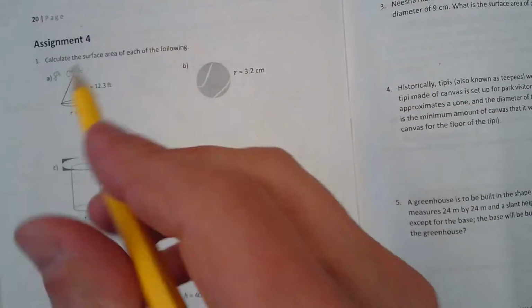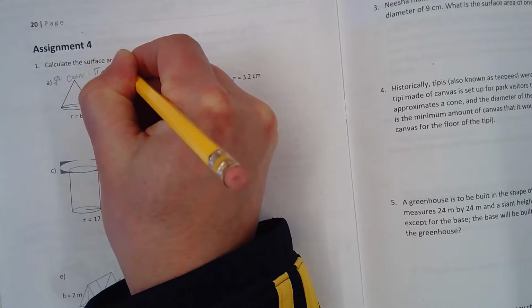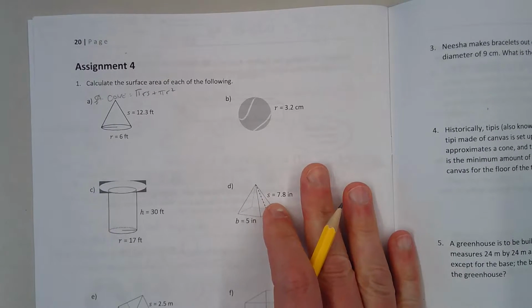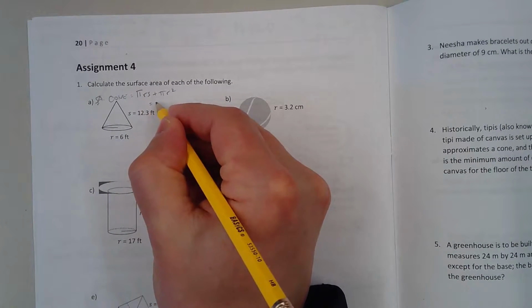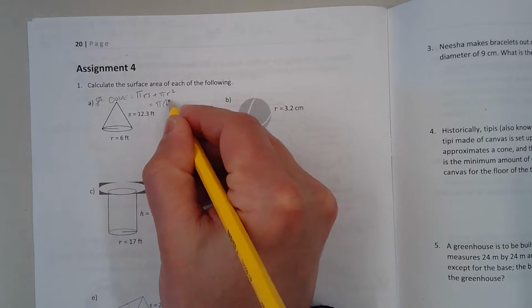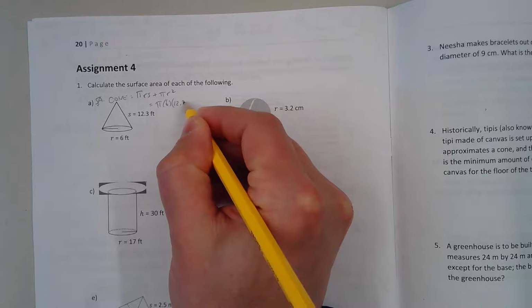Yes. Okay, so I'm going to write that down. That's the very first thing. And they're all given to us. The r is 6. The s is 12.3.